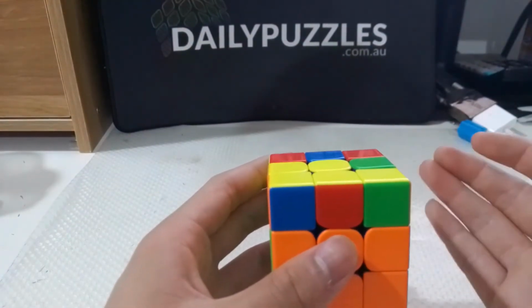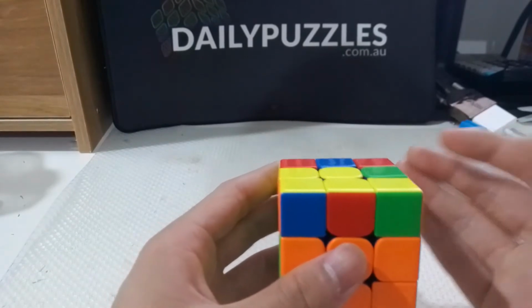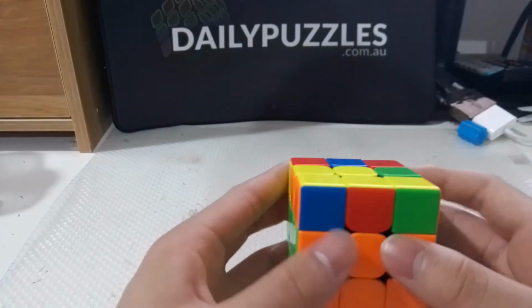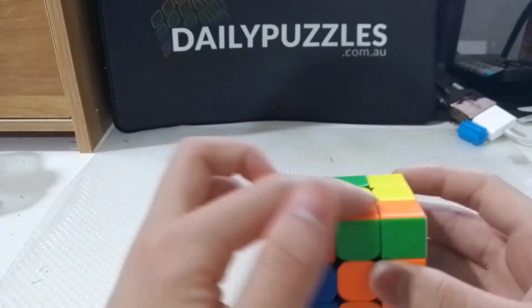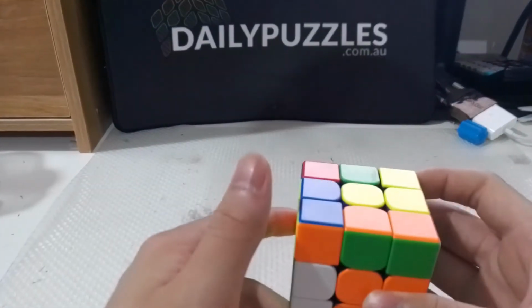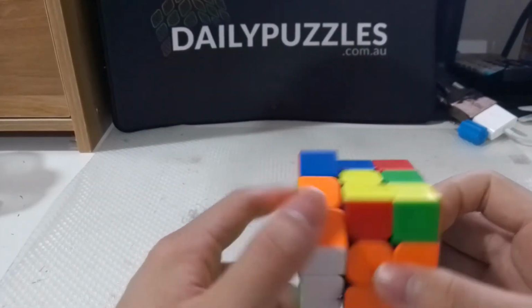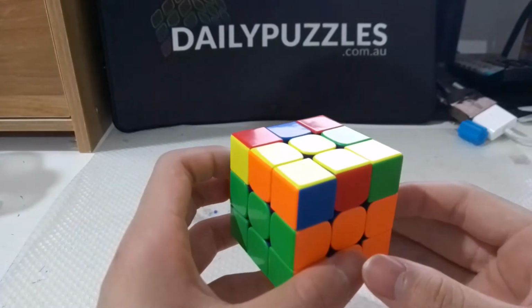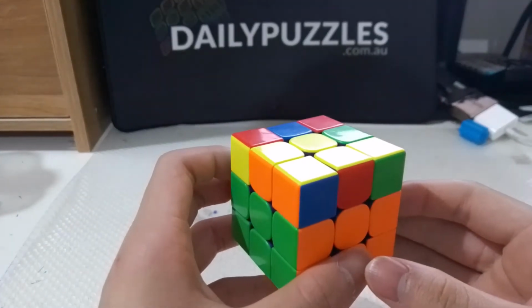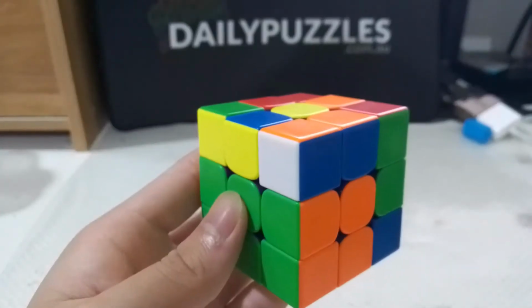And this is a super easy way to avoid dot cases, but this only works when you have the pair like this, and you can insert the pair like this using only R and U moves. Next, I'll show you what will happen if you can't insert the pair just like that.